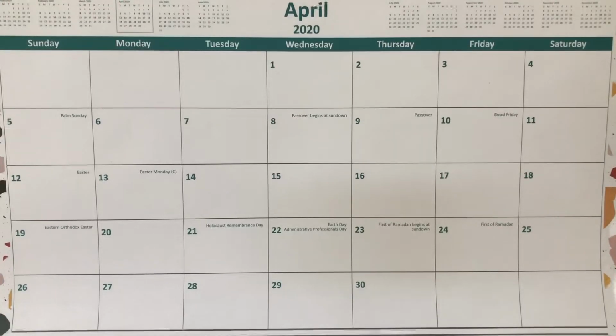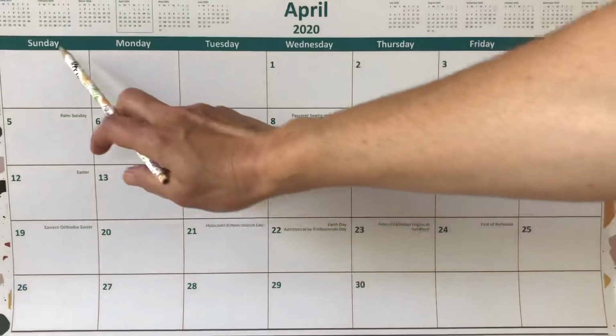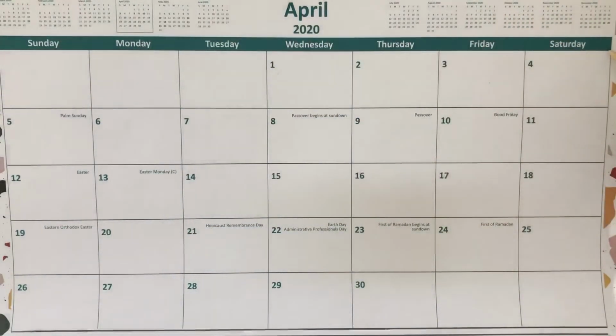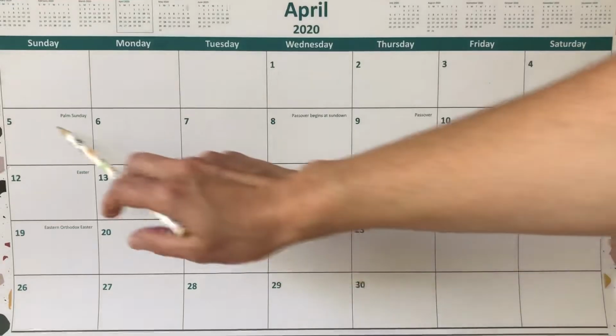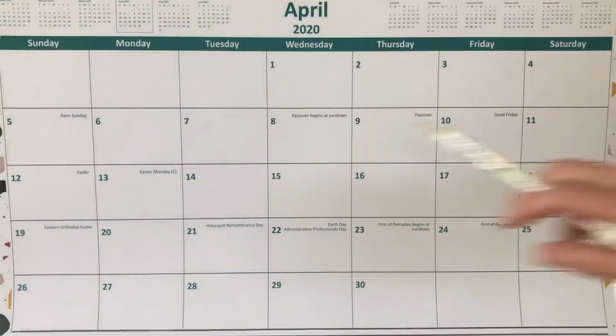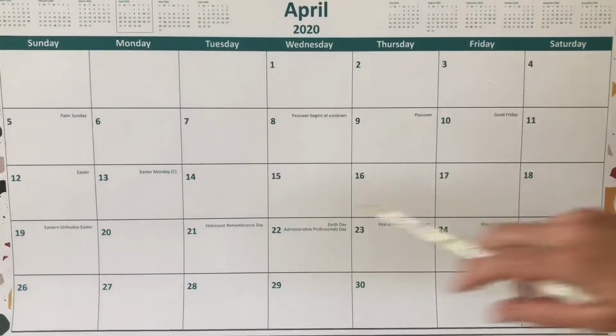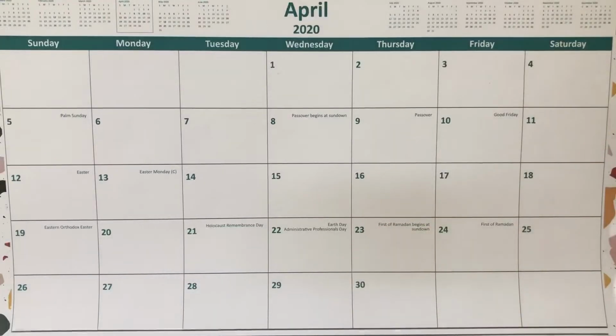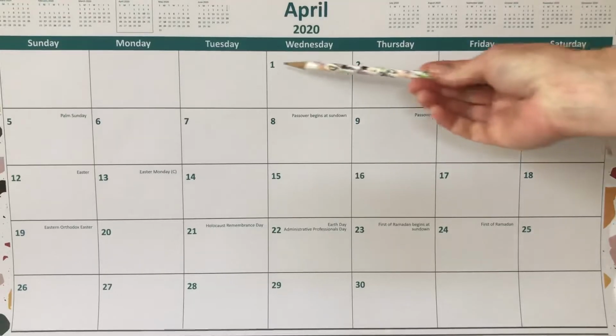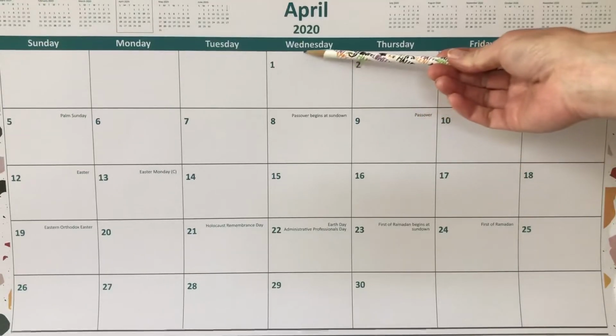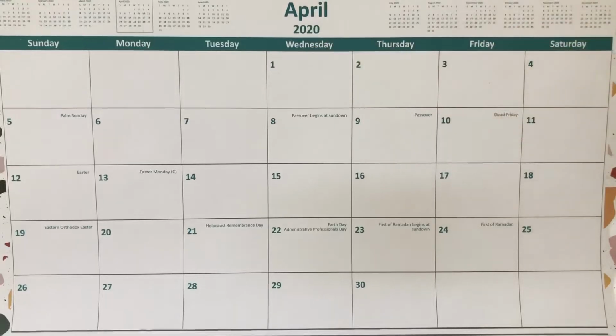Okay, so calendars have 30 or 31 days and they're broken up into weeks. Weeks begin on Sunday and end the following Saturday. And on a calendar, you look across each row at the weeks. Most months have 4 weeks. Some will have 5 weeks. It depends on what day in the month the number started.